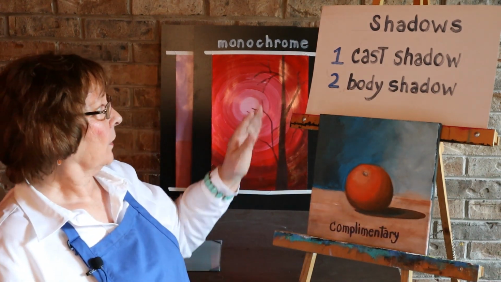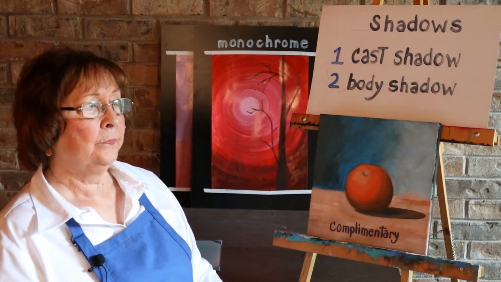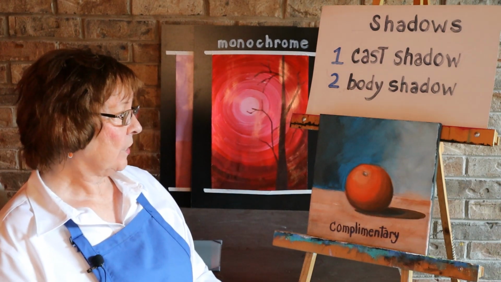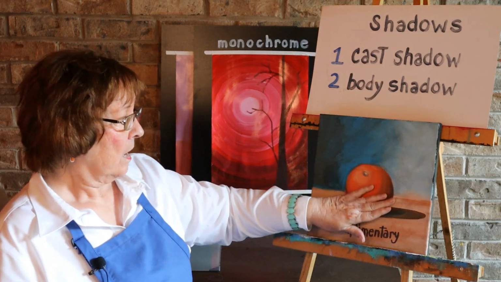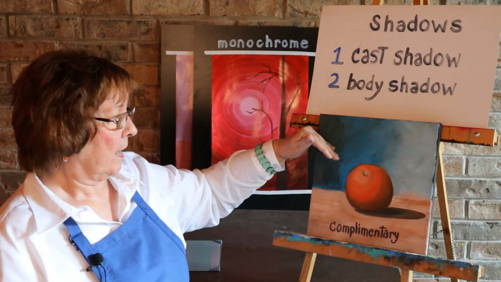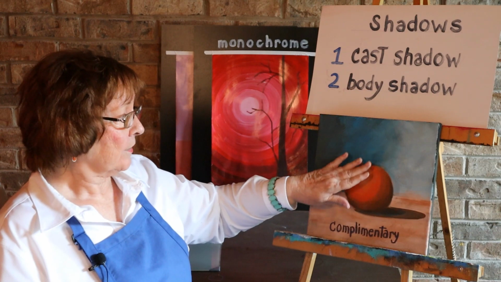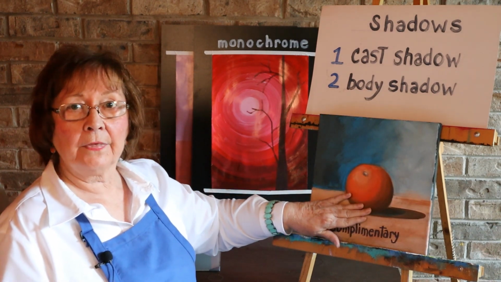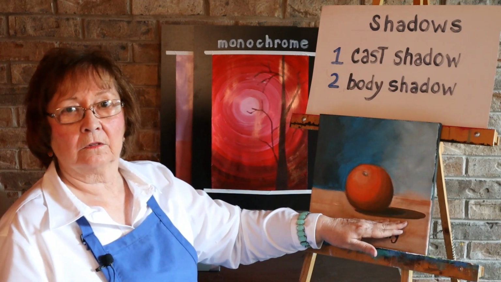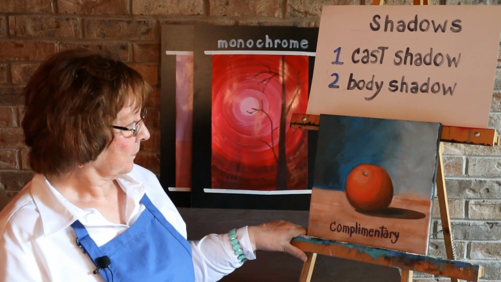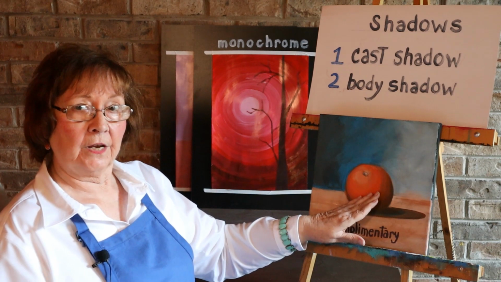The other type of shadow is called body shadow. The body shadow is the shadow that the object blocks. When the light comes in, the object blocks the light behind it. And so the body shadow is always on the object, and the cast shadow is always on the table or on the surface that it's falling on. So that's an example of a cast shadow and a body shadow.